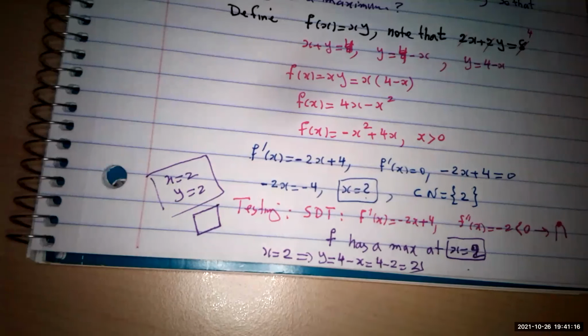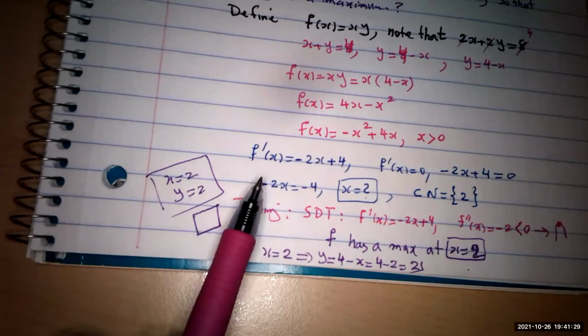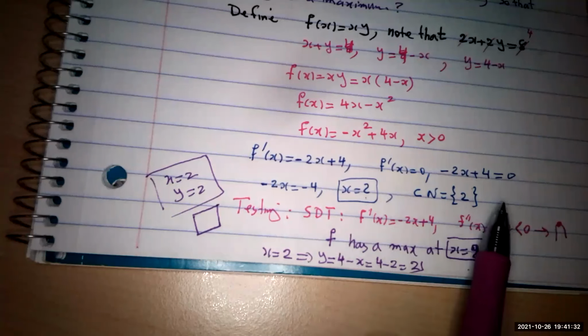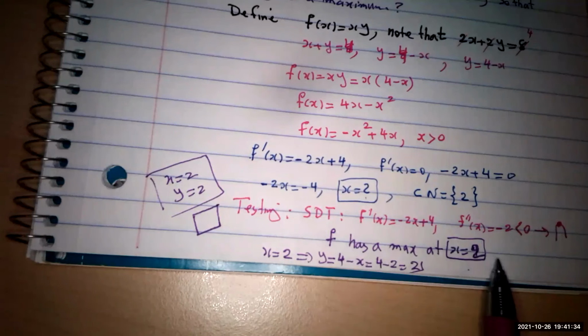There's the second derivative test, because it's easy to find the second derivative of this function. The first derivative is more involved, because for the first derivative you have to make a chart. And as you can see, the second derivative is nice: -2, and automatically that gives you the concavity.